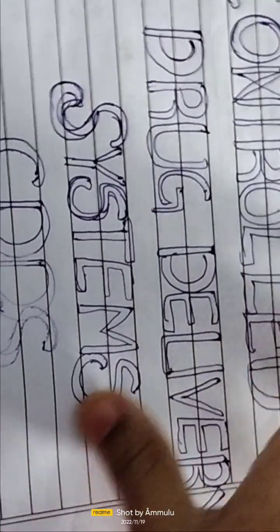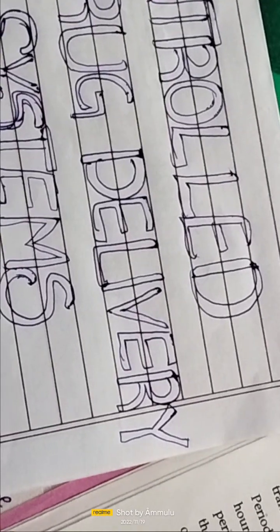There are two main objectives of drug delivery systems: drug targeting and controlled release. In drug targeting, the drug is delivered into the body, passes through the systemic circulation, and reaches the desired location in the body. In controlled release, the drug is delivered at a desired rate in the body, controlled over a length of time.